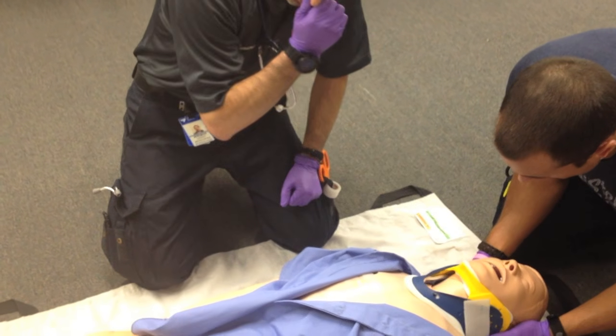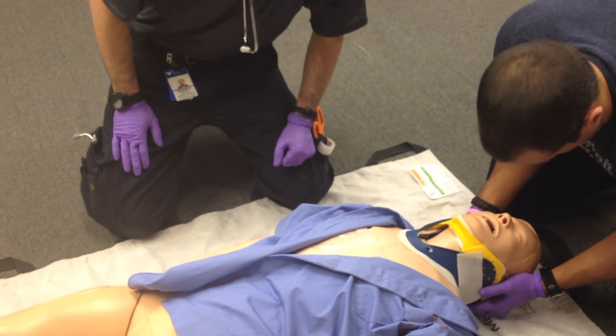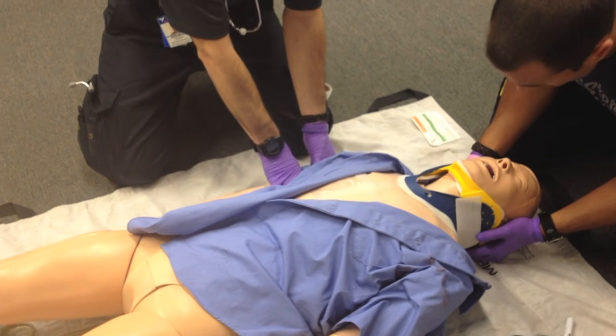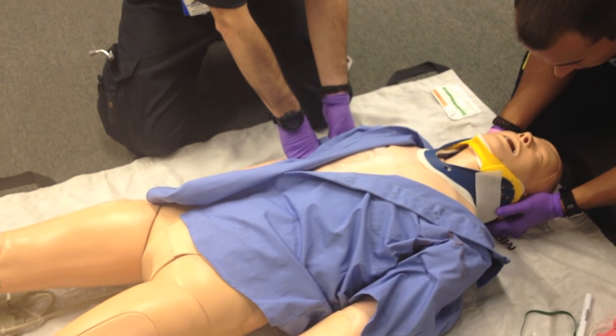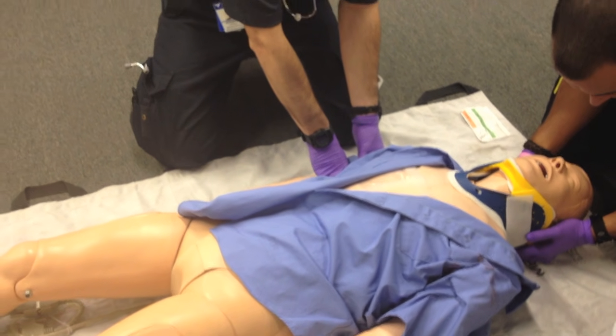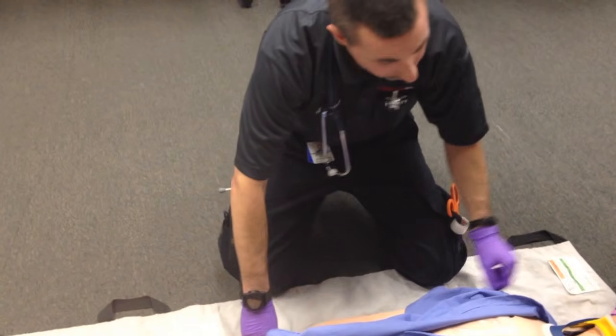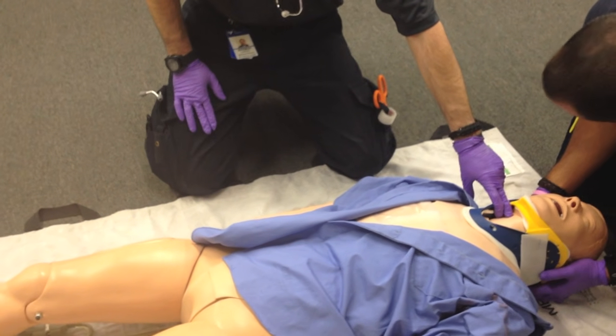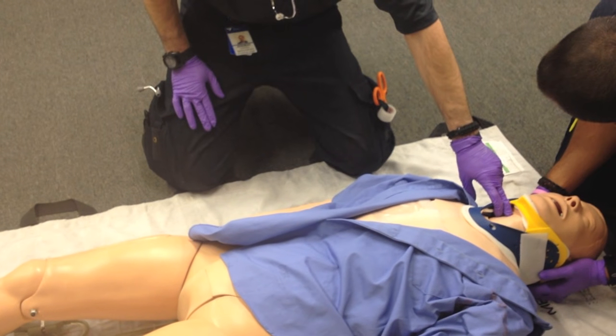Reconfirm the airway and respiratory rate. Airway is patent, and respiratory rate is still 16. Okay, come down and apply a blood pressure cuff. Okay, obtain the patient's blood pressure. Your patient's blood pressure is 90/50. Recheck the pulse, which would be the carotid because they're unconscious, and patient still has a weak carotid pulse at a rate of 120.